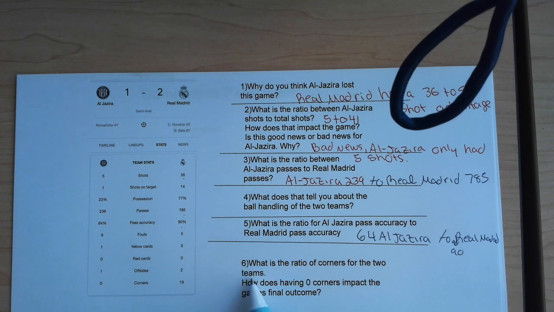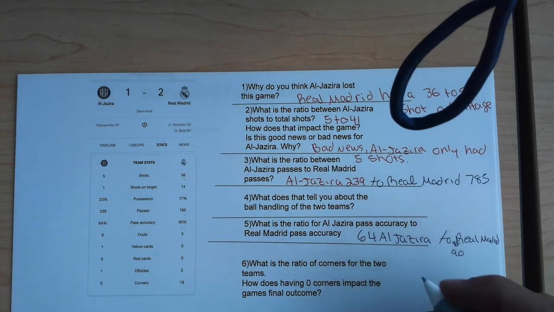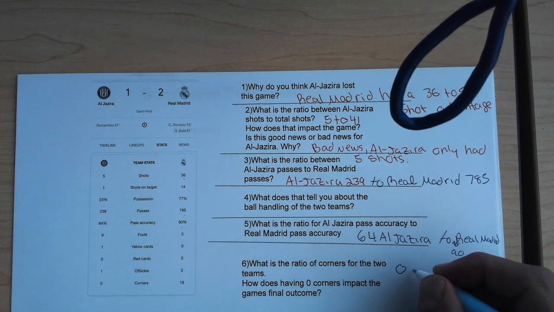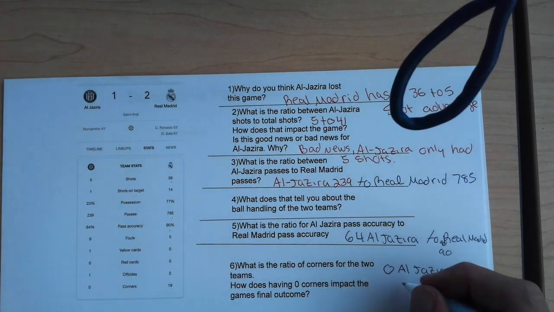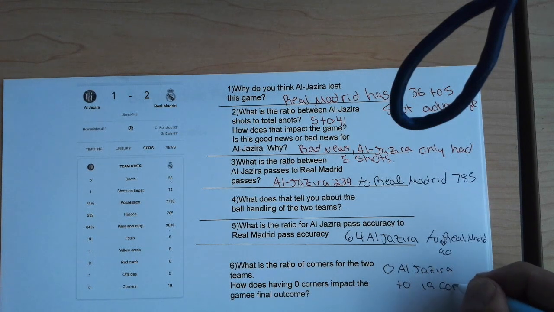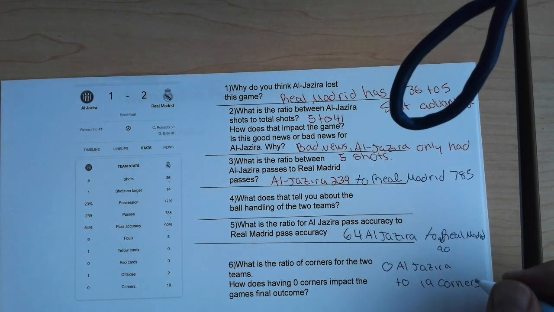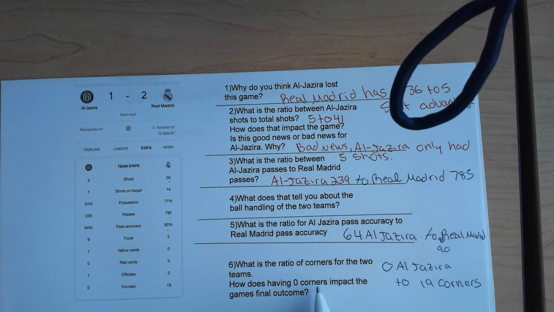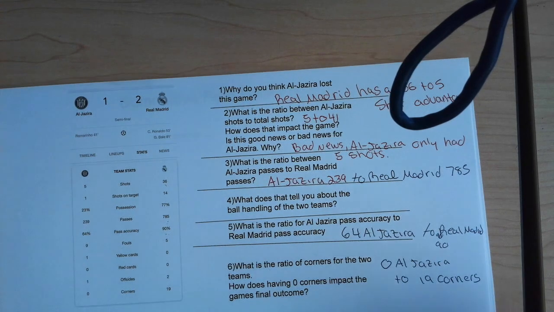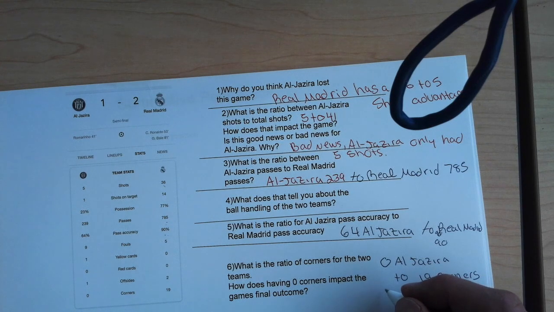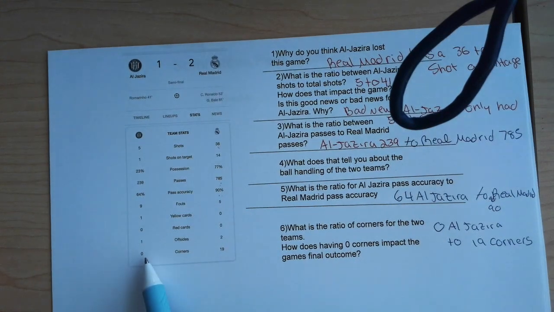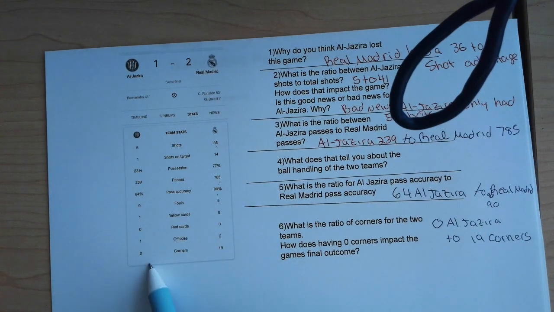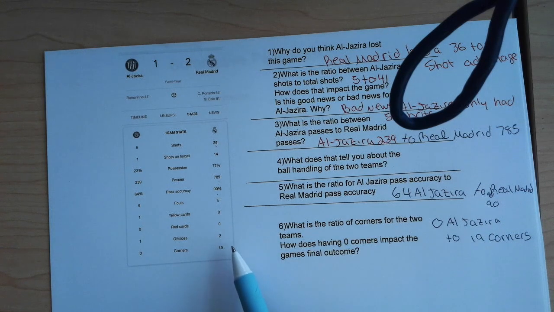What is the ratio of corners for the two teams? So Al Jazeera had 0 corners, while Real Madrid had 19 corners. How does having 0 corners impact the game? Having 0 corners means they probably didn't have the ball very often near their goal, near Real Madrid's goal. So the outcome was definitely favorable for Real Madrid.